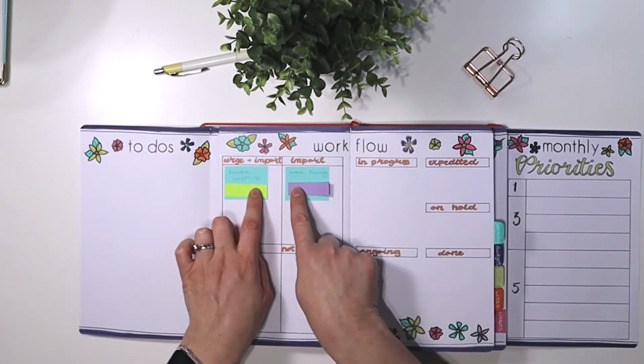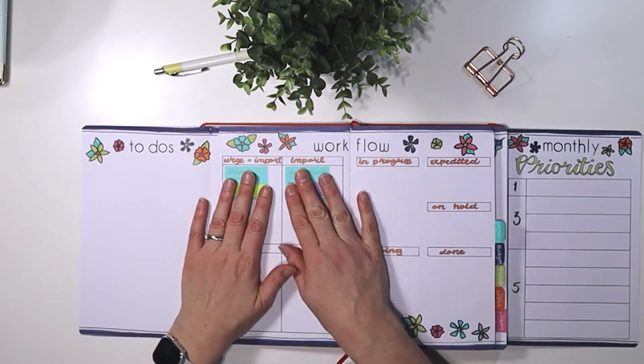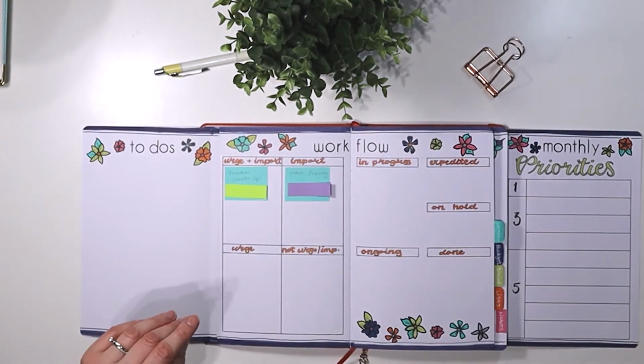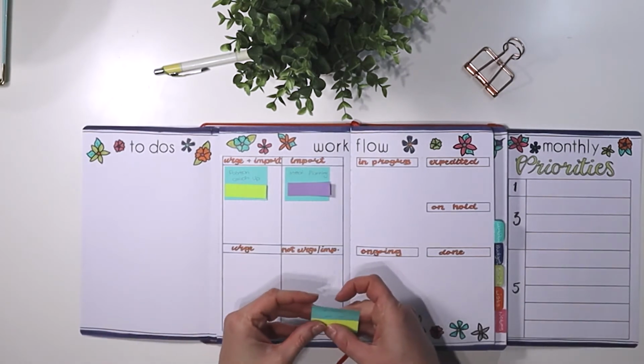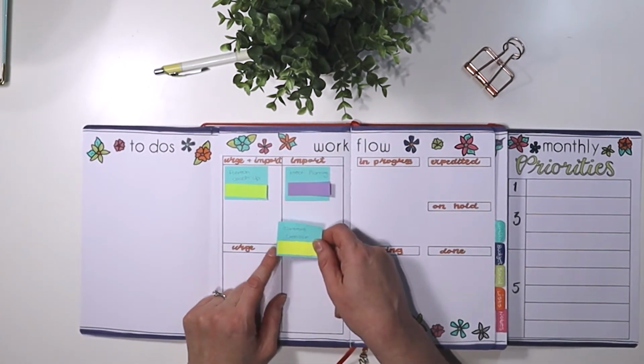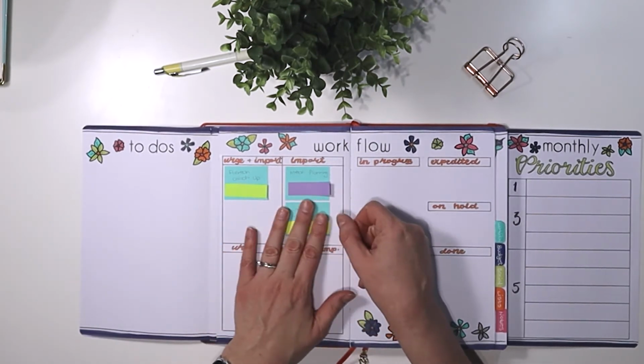Oh, and then these are the sticky note colors I've designated for those things. I say that, but my toddler got a hold of them, so I have to reconsider what I'm doing. Then I have content creation. I'm going to put this as important but not urgent.